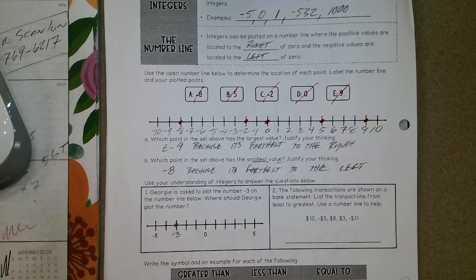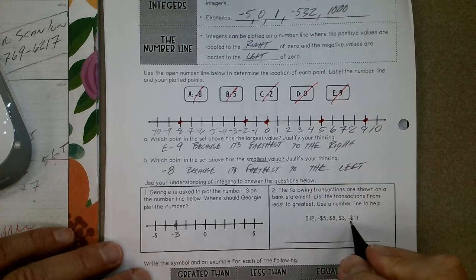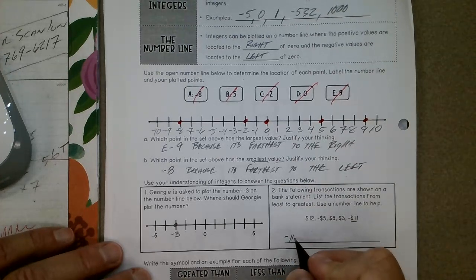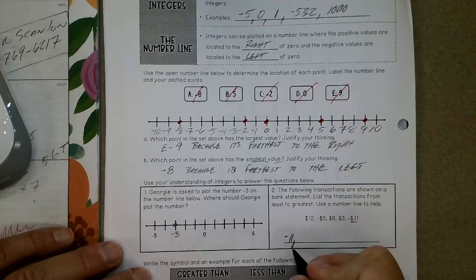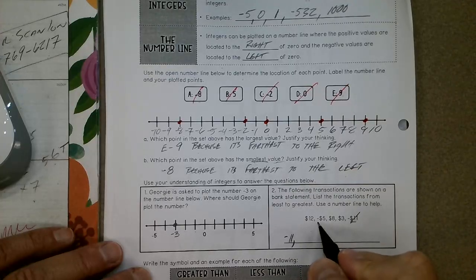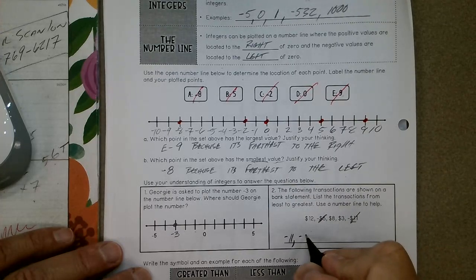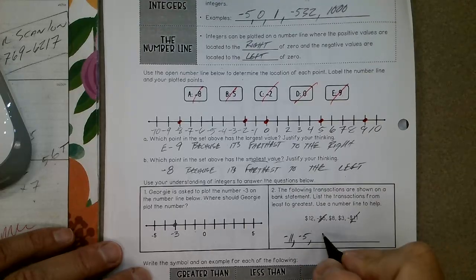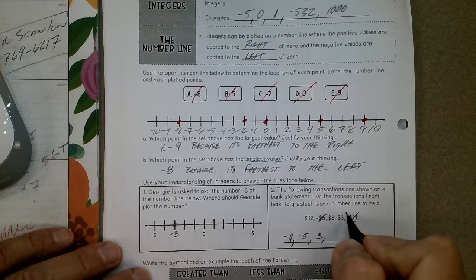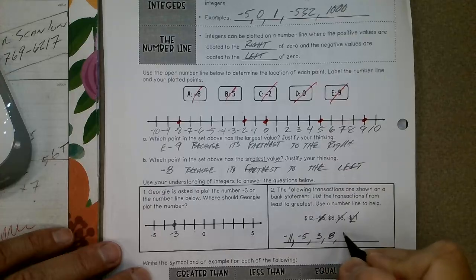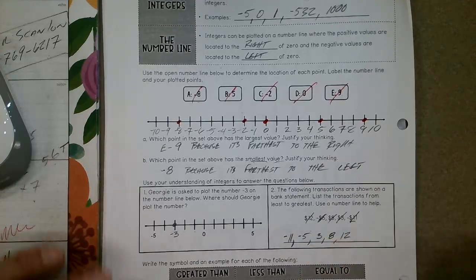So nothing earth-shattering, right? The following transactions are shown on a bank statement. List the transactions from least to greatest. And use a number line to help if needed. Well, I don't think we need a number line. Least number is -11. All right. The bigger the negative, the smaller it is. The next smallest is -5. Then we have 3. Then we have 8 and 12. Okay?